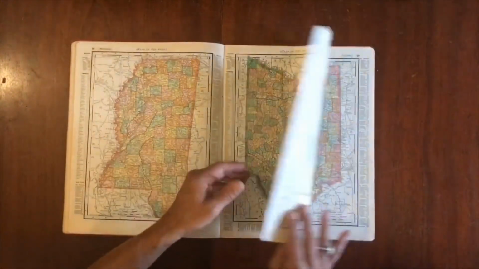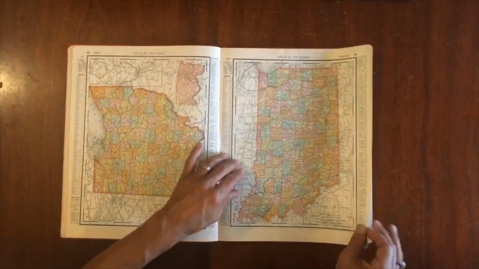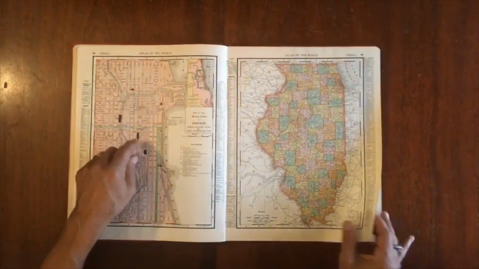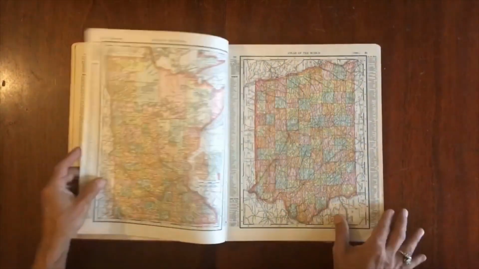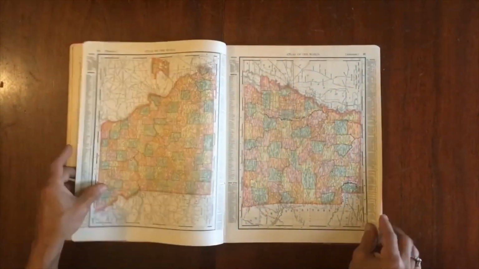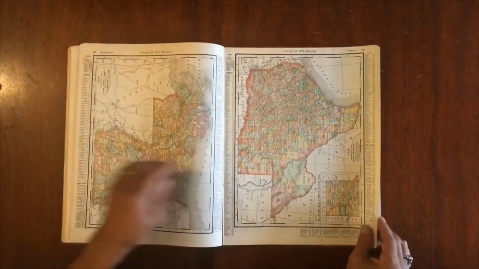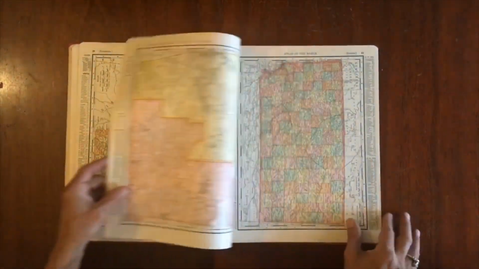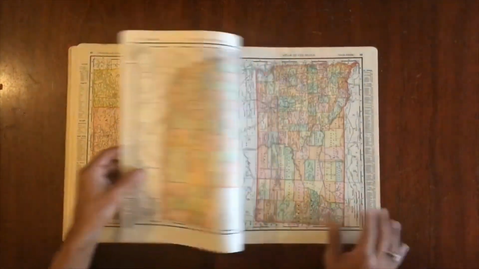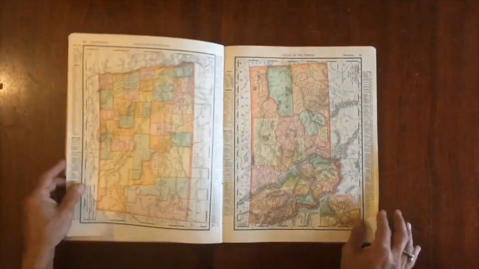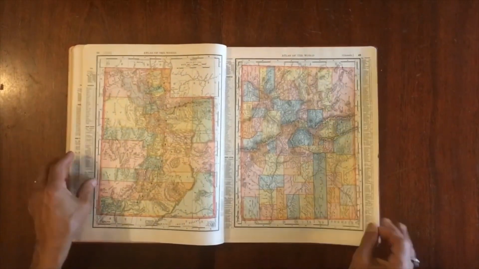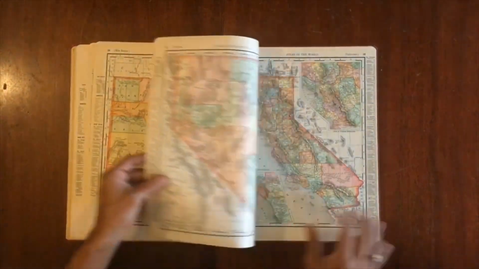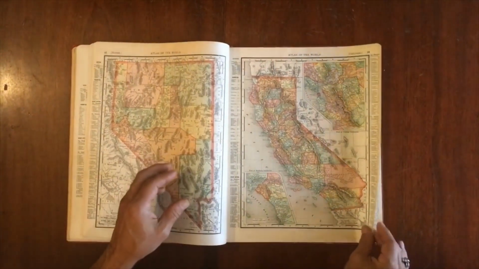Each state, more or less, has its own map. A couple of states are grouped. Nice, some city plans: Boston, New York City, here's Chicago. And we're getting into the western states here. There's Texas, 1899. And western states here. And once we get past these, I'll show you in a second.